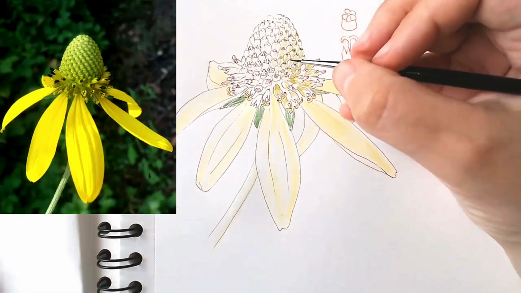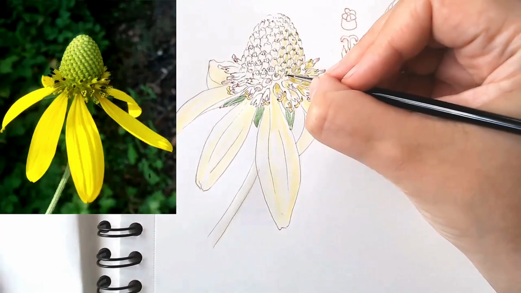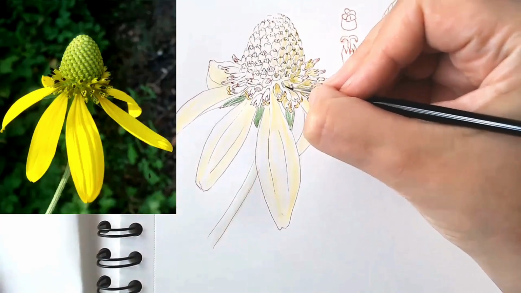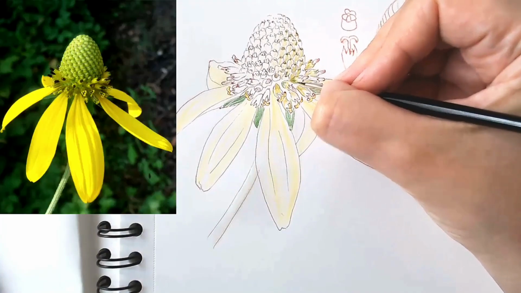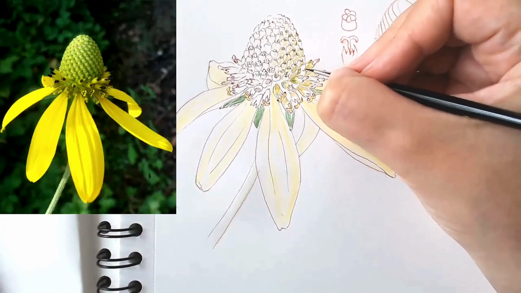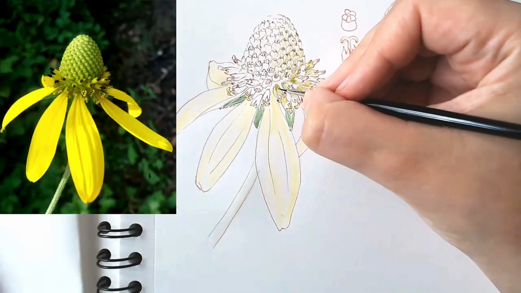And you can go with this green and add it at the base of this calyx.